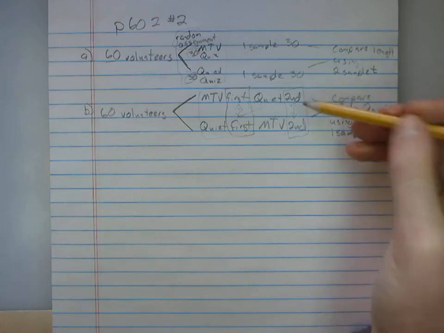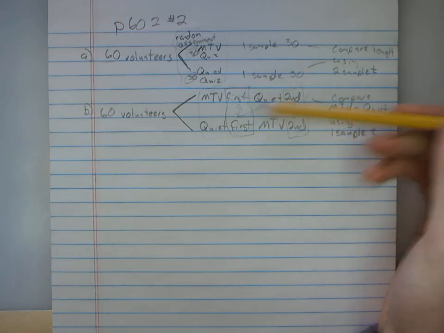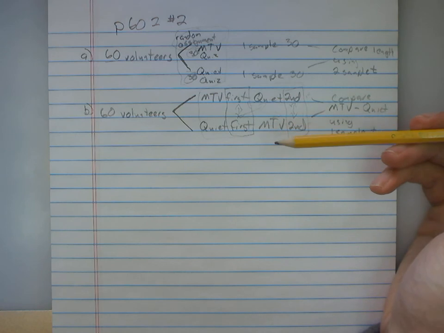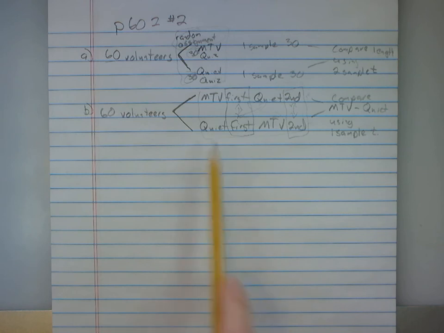In this case, they're both doing both of them, so even if one group is way better at crossword puzzles than the other one, you should see if they're better quiet or with MTV. We still want the random assignment because, I don't know, maybe people are getting better at crossword puzzles or yada yada yada. Order does matter, and we want to randomize that.